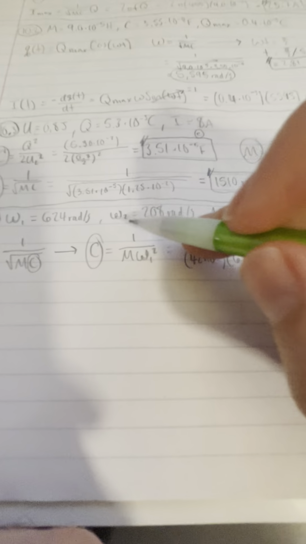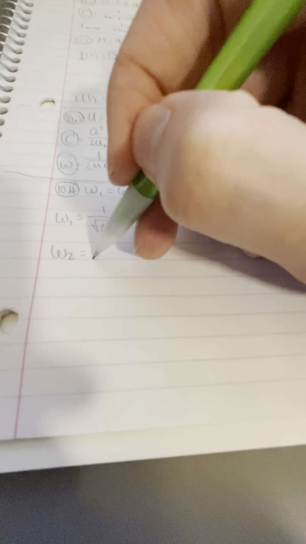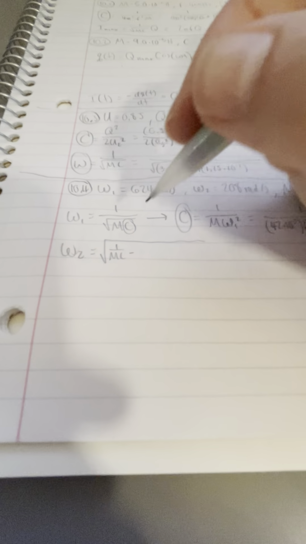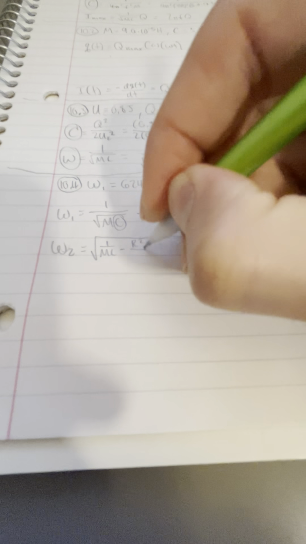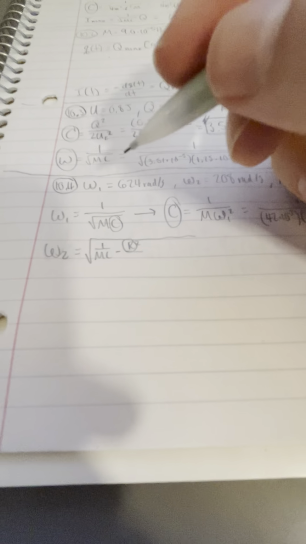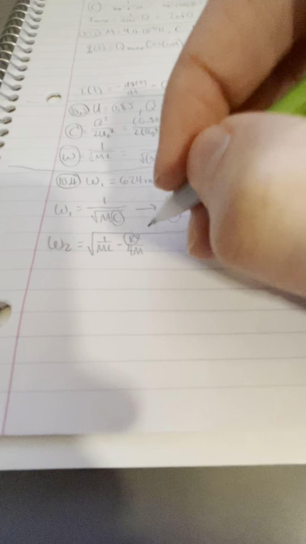So now we're going to use our omega 2, since it's asking for the resistance. Since omega 2 was using resistance, we're now going to actually solve for how strong that resistance value is. So we're going to say omega 2. Essentially we're incorporating the resistance in this case. So instead of 1 over square root of LC, we're going to do the square root of 1 over inductance times capacitance, minus the resistance squared, which is what we're looking for, divided by 4 times inductance squared.